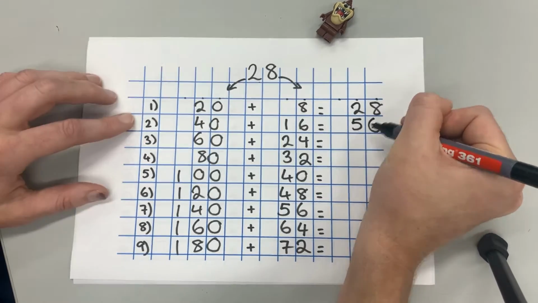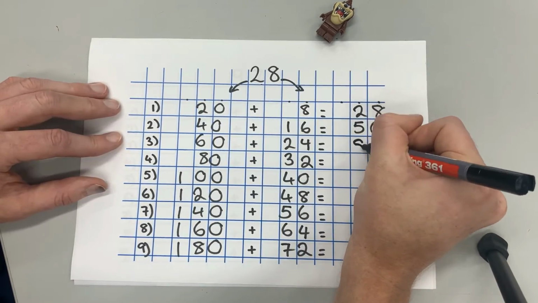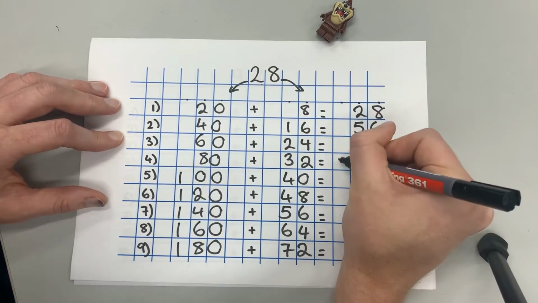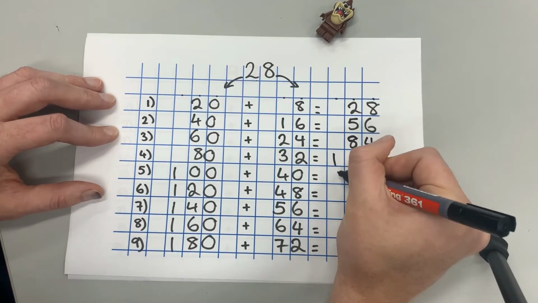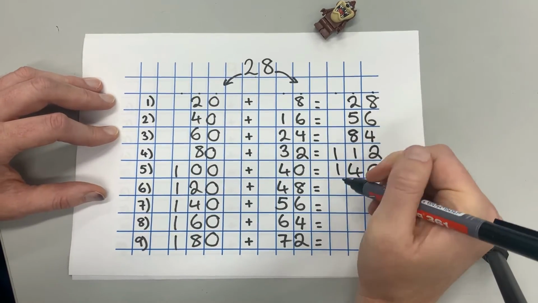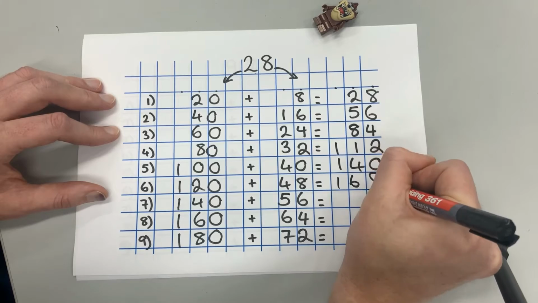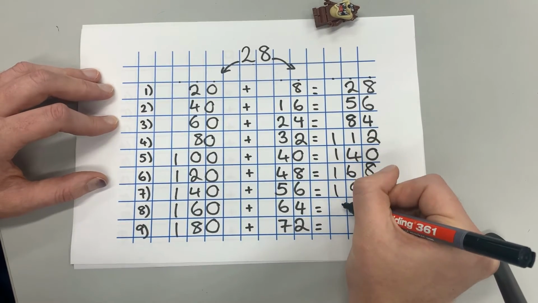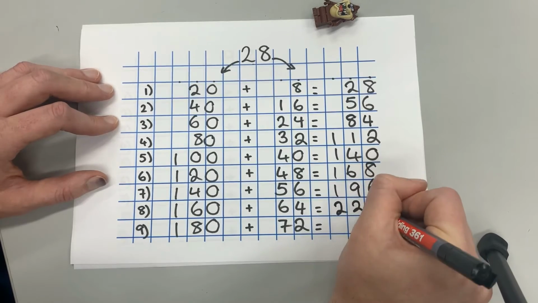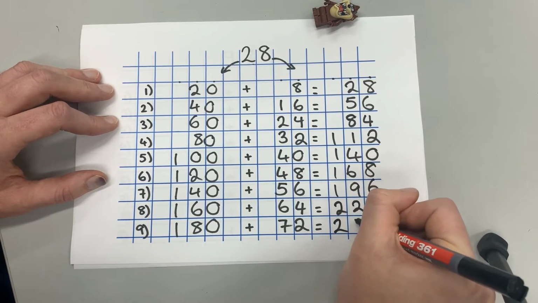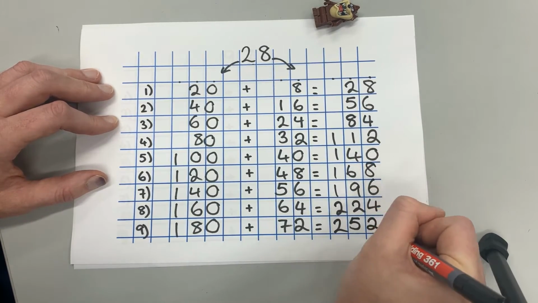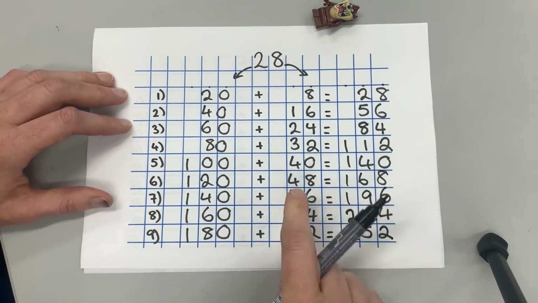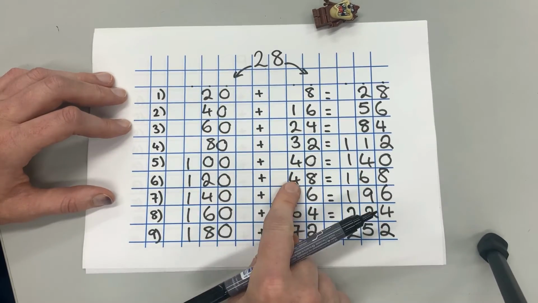And finally, I add these together to get my first multiple of 28, which is 28, 56, that's 2 lots of 28, 84, 112, 140, 168, 196, 224, and 252.